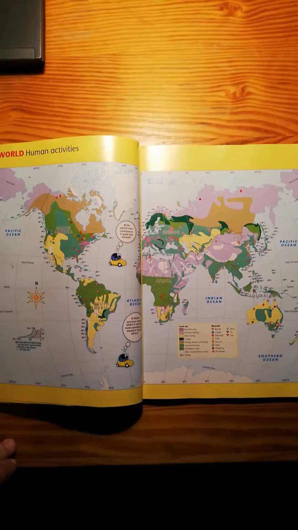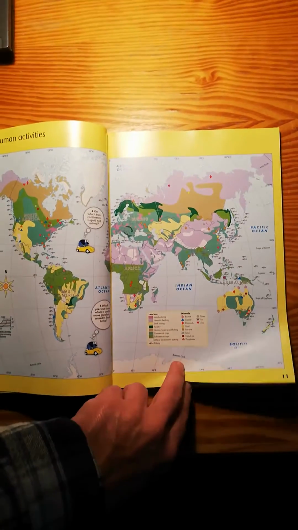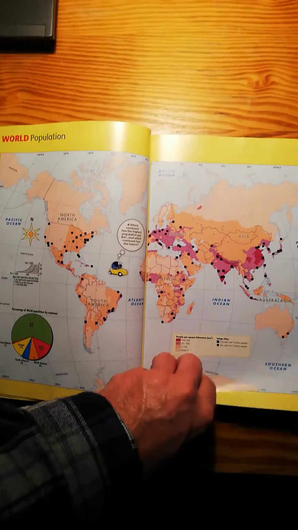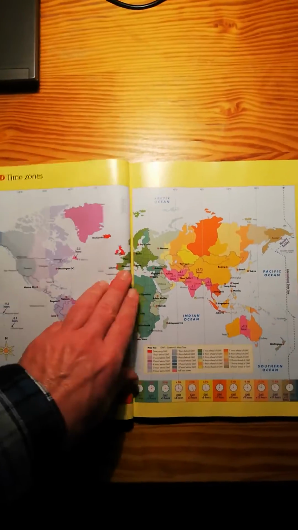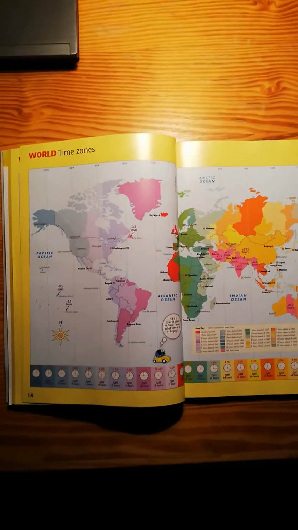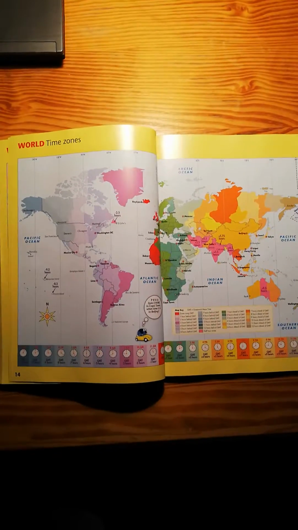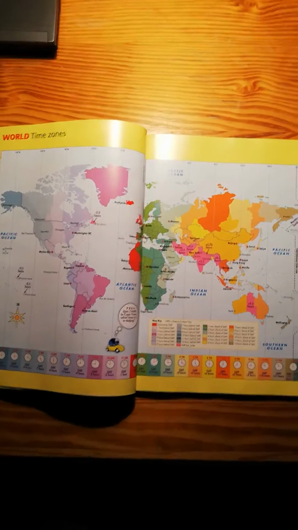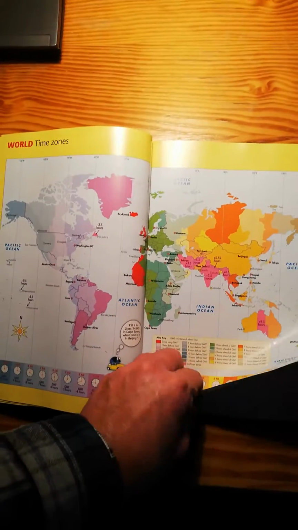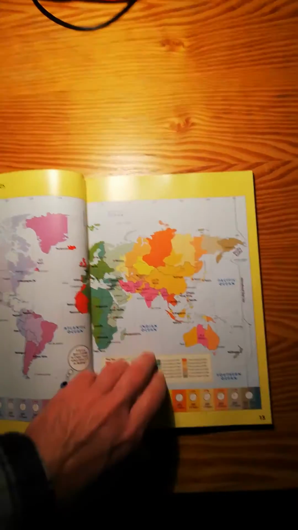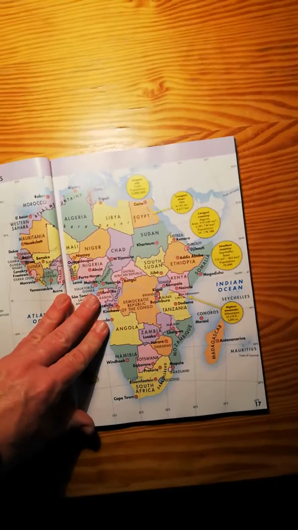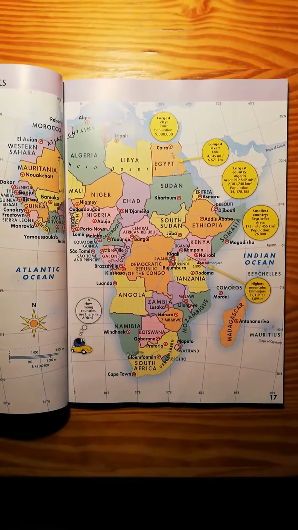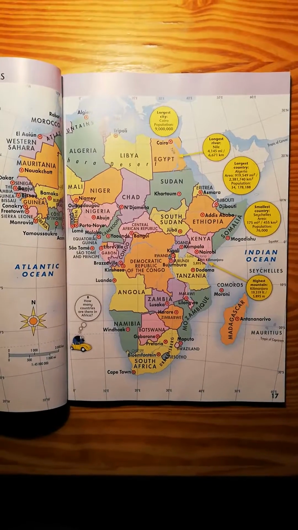There's one with human activities, which is also a typical distribution map. Population, and then the time zone map, which we are going to use in week 3, if I'm not mistaken. We're going to look at the different time zones and do some calculations on that. Right, here's a typical political map of Africa. And this time you can see the capital cities as well.